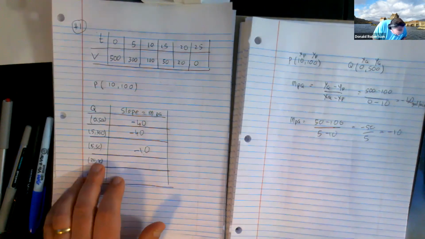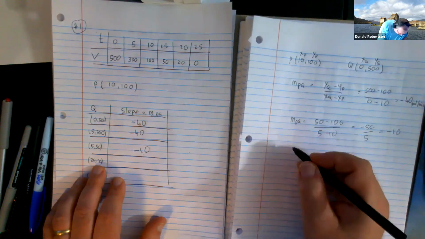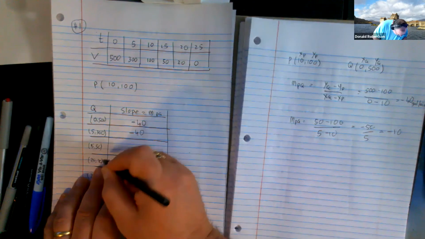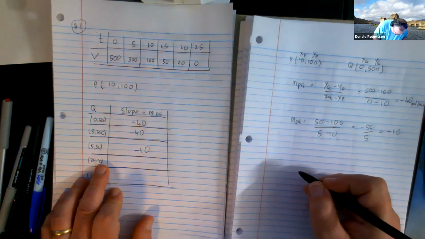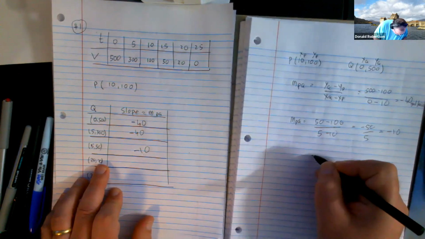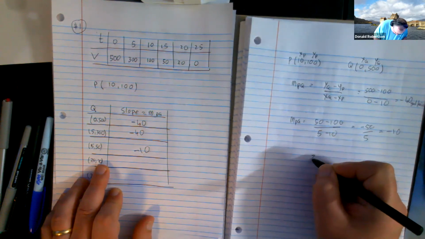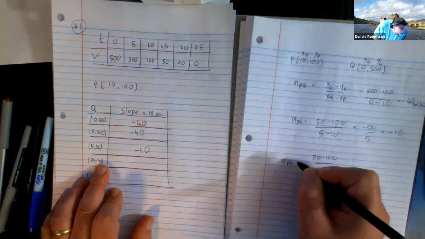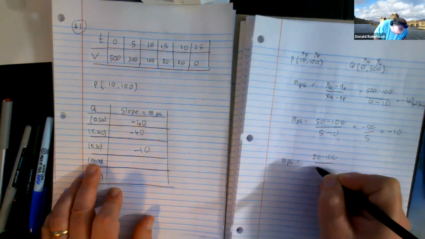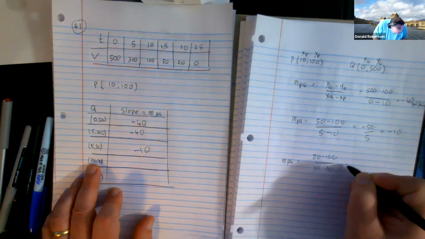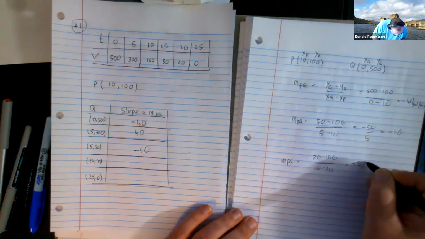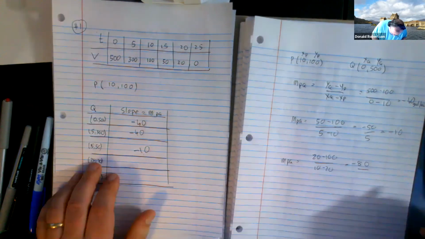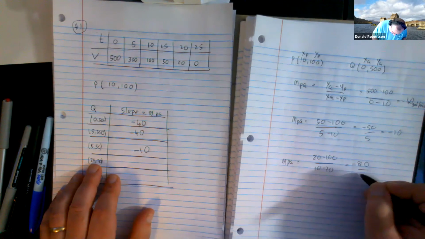Next one, that's here. It's going to be negative 80. Let's see what that looks like. 20 take away 100, and it's going to be 10 take away 20. Negative 8, okay.